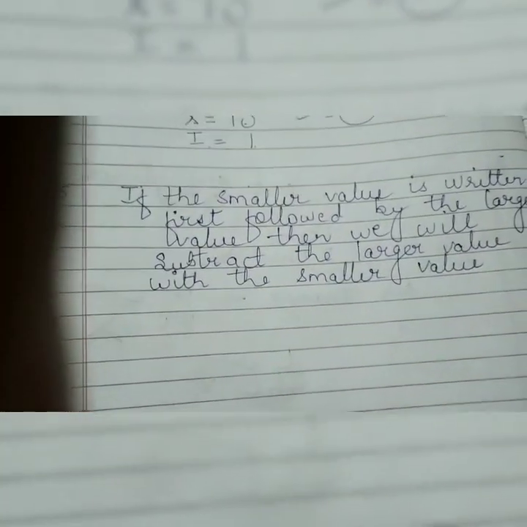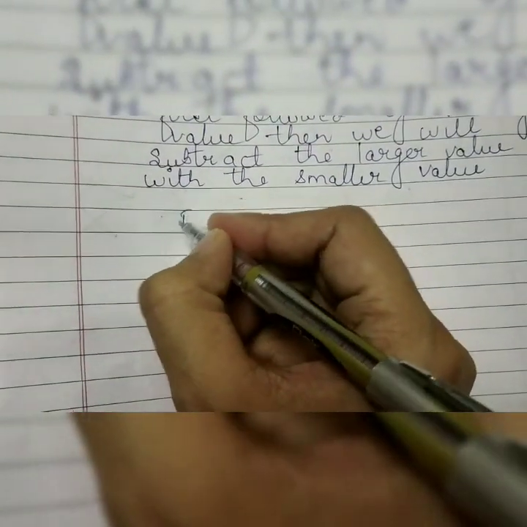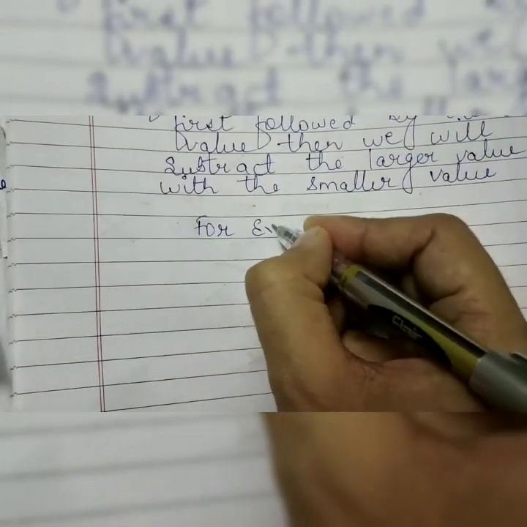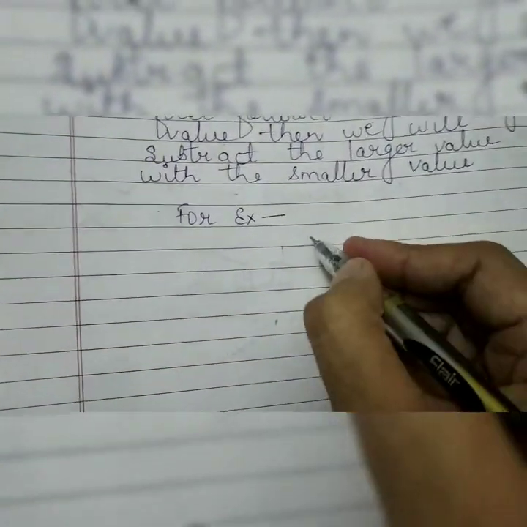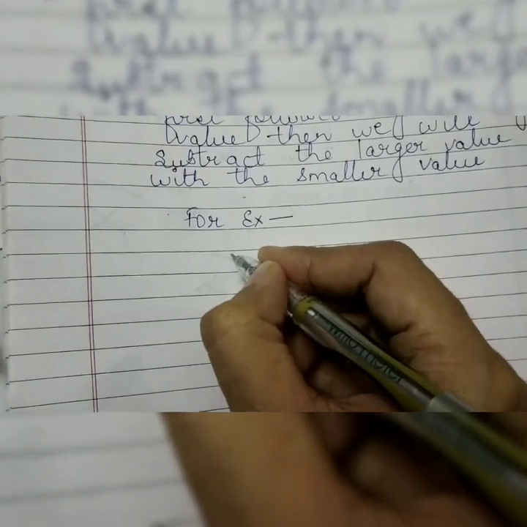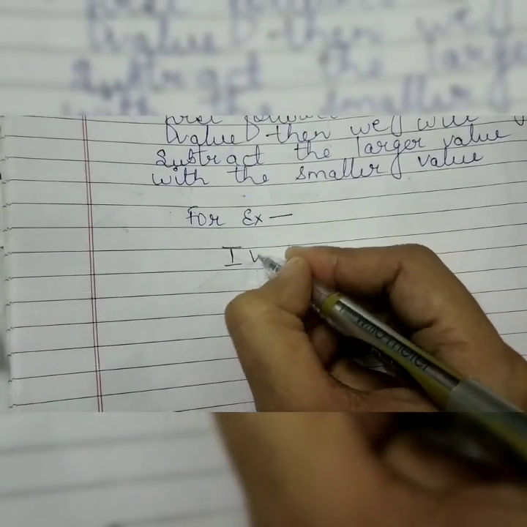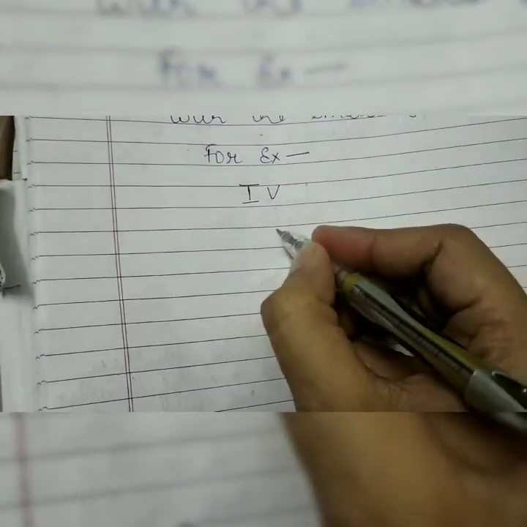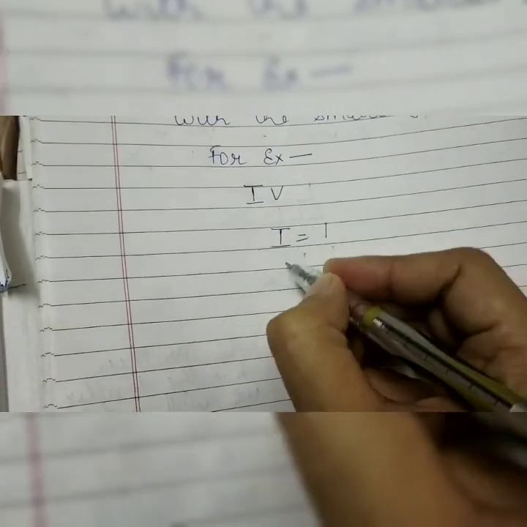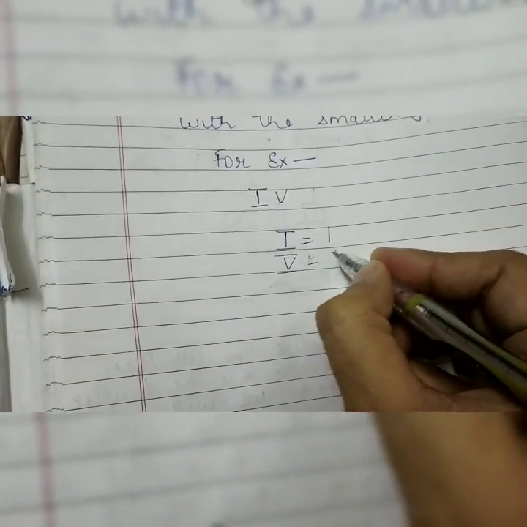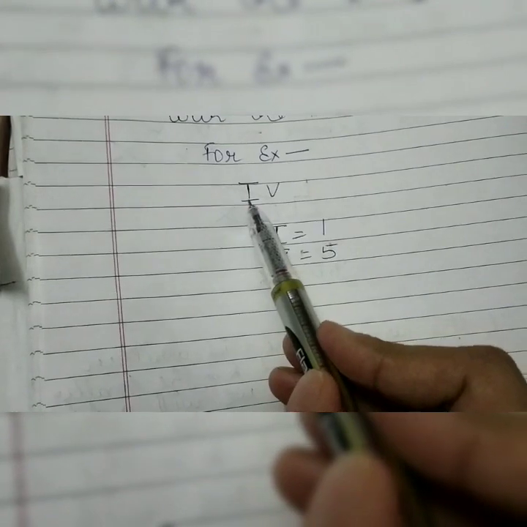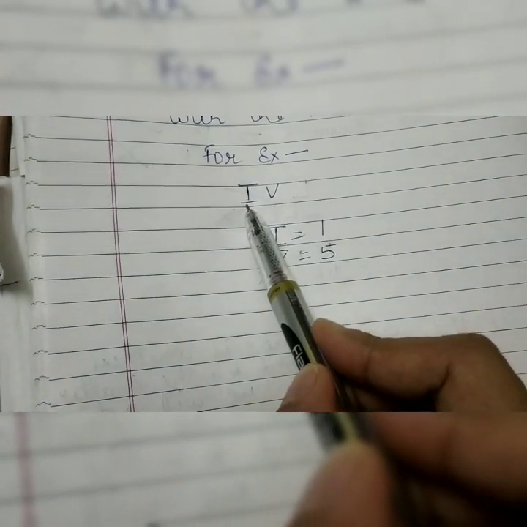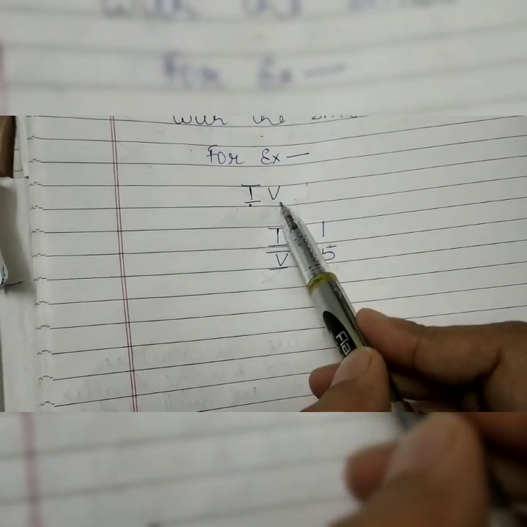Okay, let's see this with the help of one example. For example, suppose we are having IV. Now we know the value of I is 1 and the value of V is 5. Now the smaller value is written first, followed by the bigger or larger value.